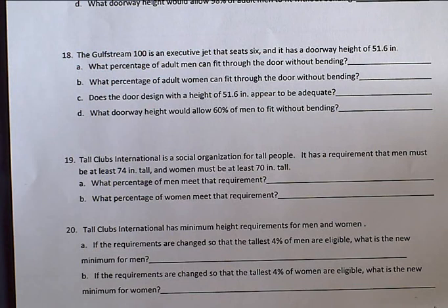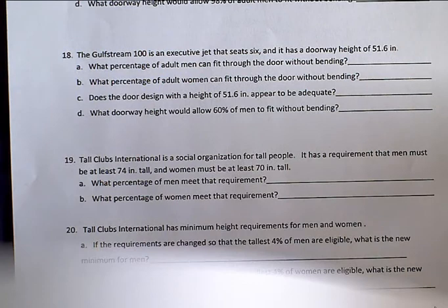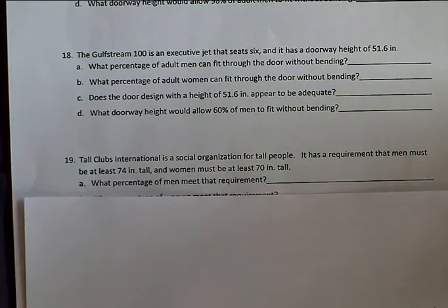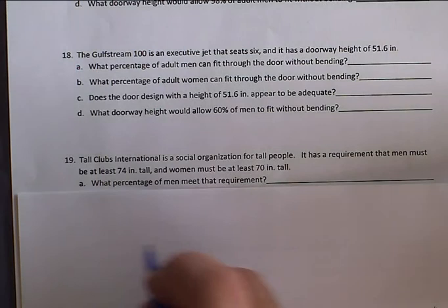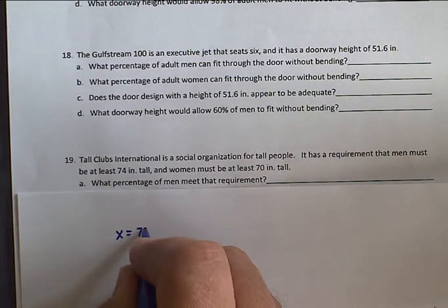Okay. Number 19 says, Tall Clubs International is a social organization for tall people. It has a requirement that men must be at least 74 inches tall. Women must be at least 70 inches tall. Okay, so what percent of men and women meet those requirements? Well, again, let's take it and change those to z-scores, and then we can look them up. Okay, so starting out with men, I know that X equals 74.